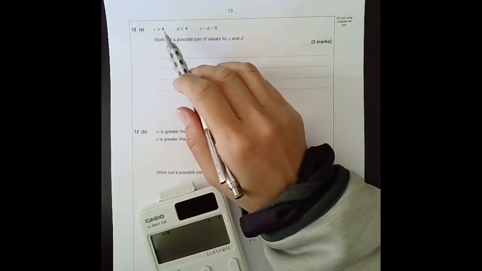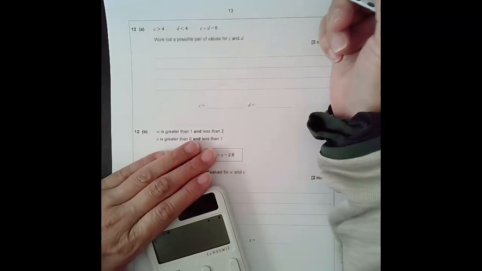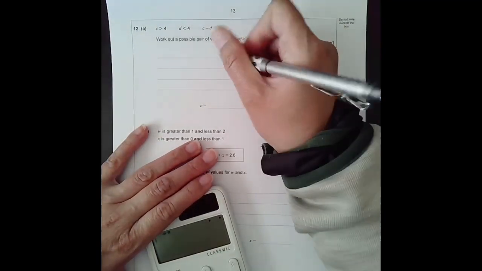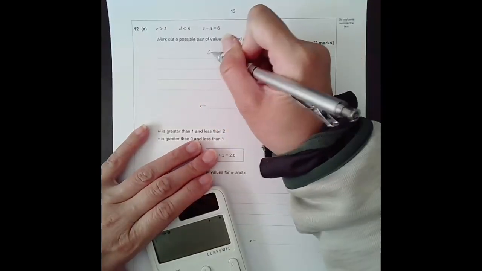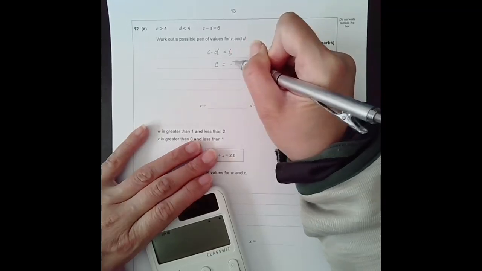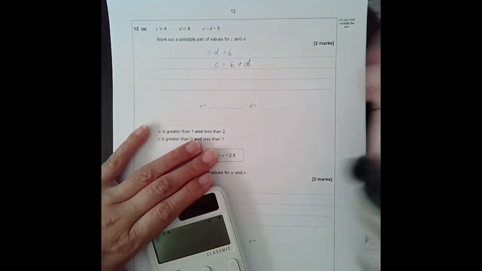We have C is bigger than 4 and D smaller than 4. C minus D equals 6. Oh, that's weird. So what is possible? Again, there could be more than one answer. I need something bigger than 4. C minus D equals 6, so C equals 6 plus D. So here I can find any pair that will work.